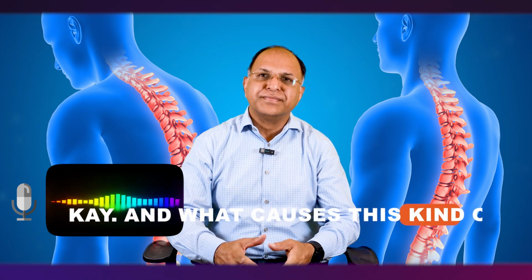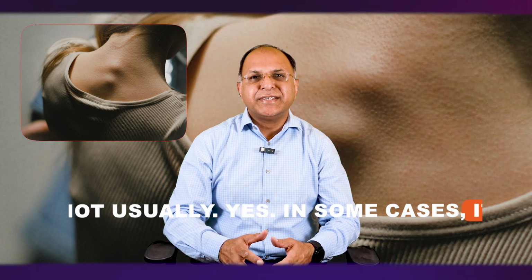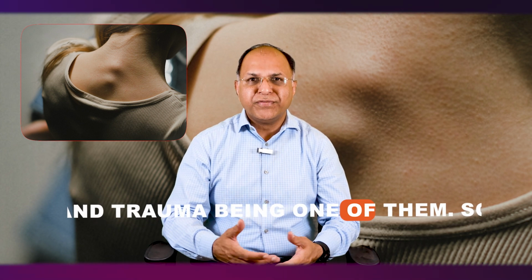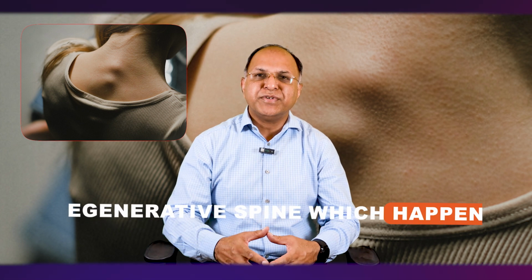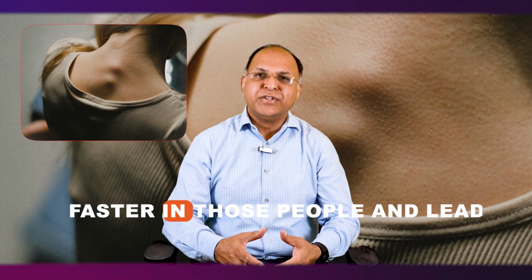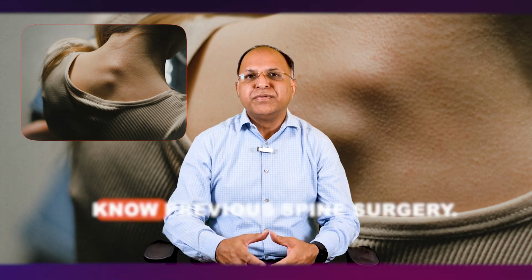Okay, and what causes this kind of curvature? Is it something we are born with? Not usually. Yes, in some cases it can be congenital, that we are born with this kind of abnormal curvature, but usually it is secondary to other pathologies, trauma being one of them. So any injury or trauma can lead to abnormal curvature. Besides this, we can have other pathologies like infection and degenerative spine, which happens because of wrong posture. So if you are always on your laptop or your mobile, over time degeneration will happen faster in those people and lead to loss of curvature. Besides this, there are rare causes such as tumors or previous spine surgery.